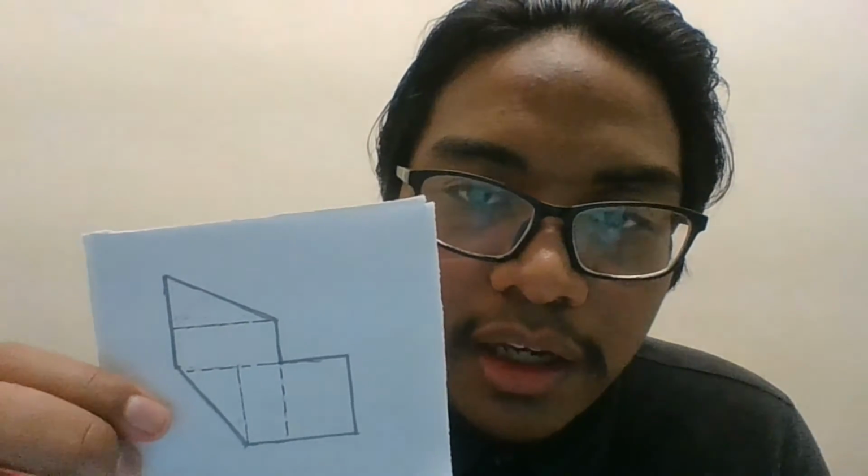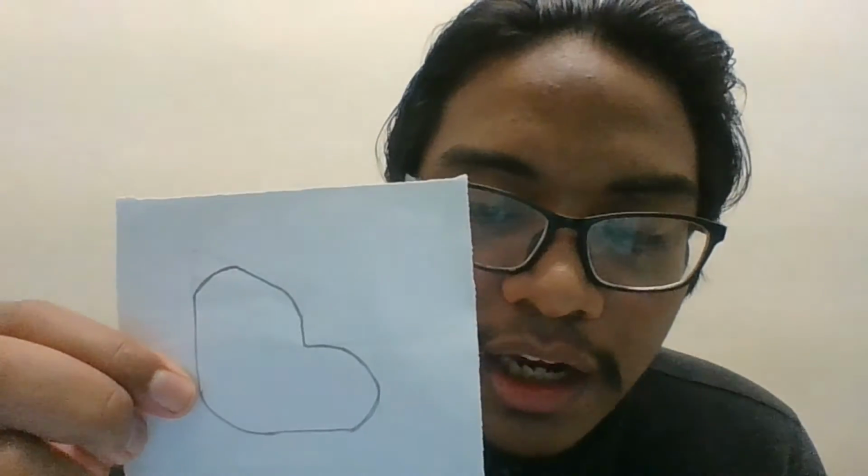So, we can just cut it into triangle and rectangle shapes and use the area formula for both shapes, and then we got the area, right? But what if the shape has a curve like this? So that's why integration comes in.